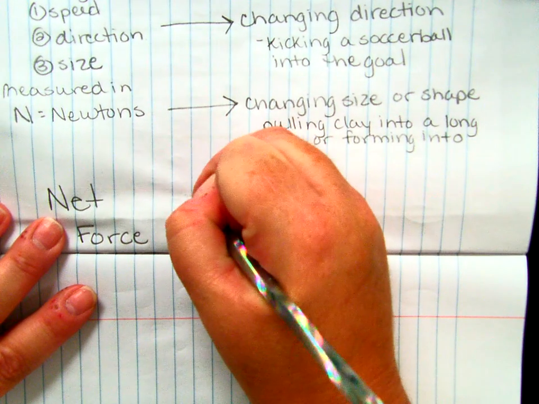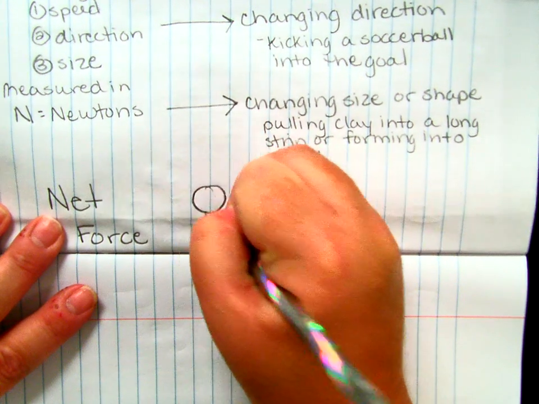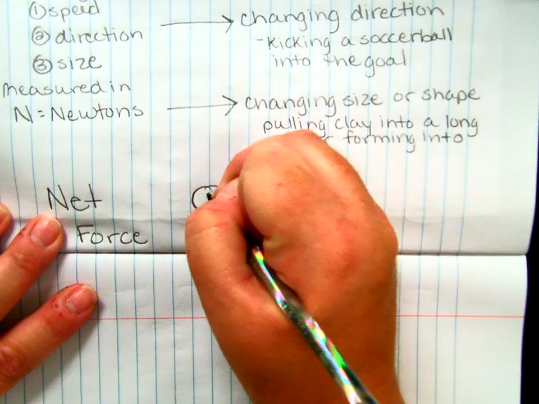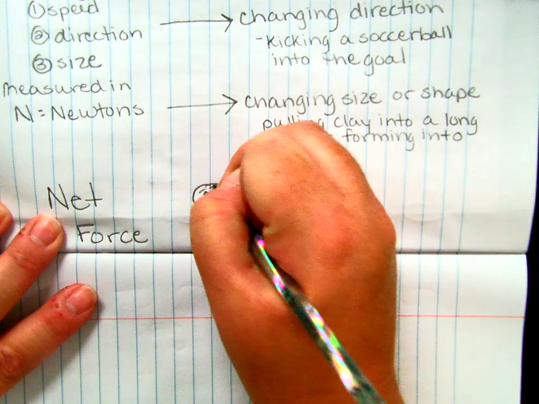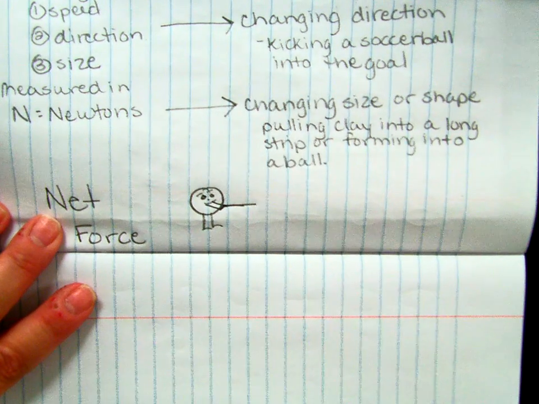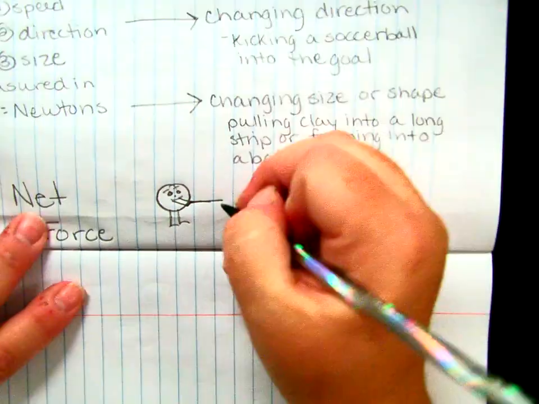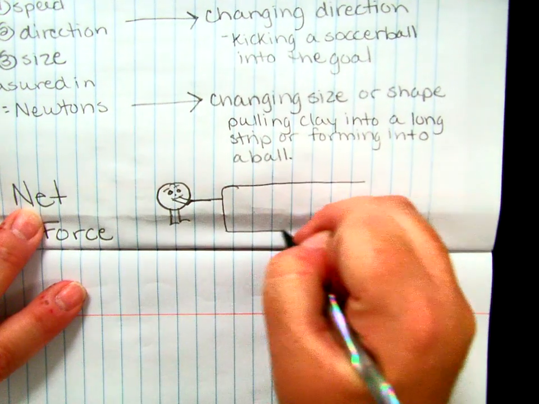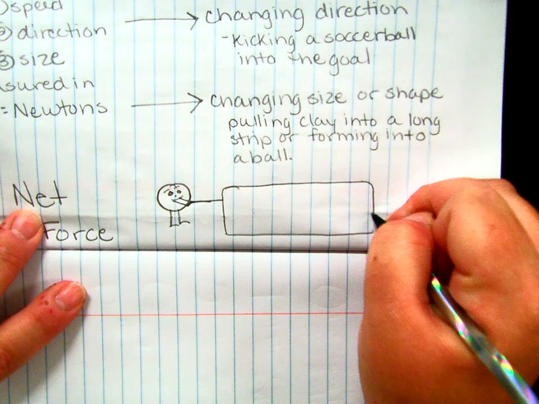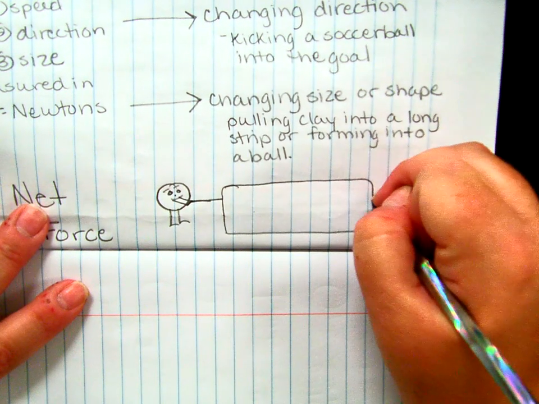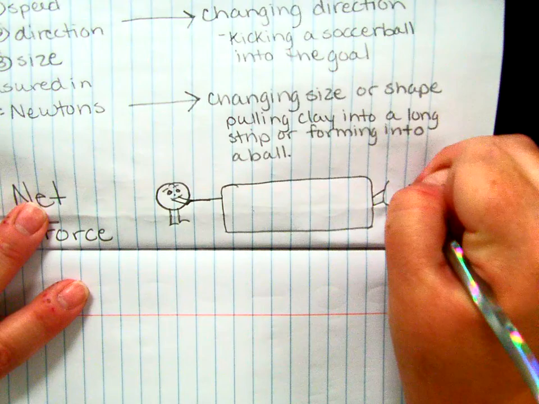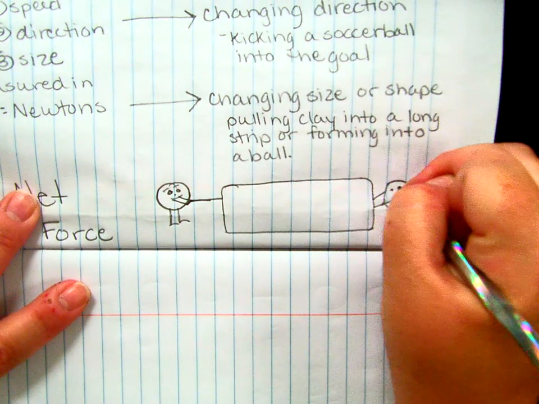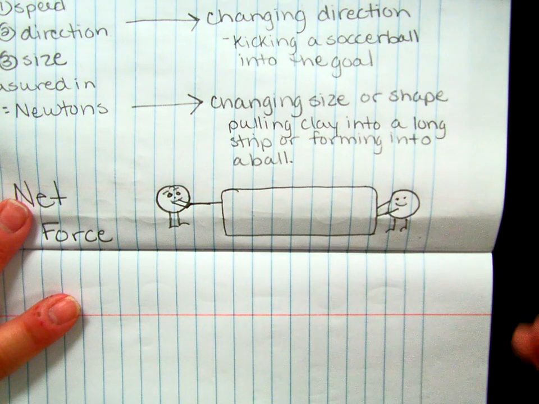I am playing tug of war, and my job is to pull the rope. So I got my little guy. Sorry, he's cute. Okay, so he's going to pull the rope one direction. And let's say the other person does not know how to play tug of war, and they come along and they push. And they're pushing in the direction that I'm pulling. So eventually that means they're going to work together.